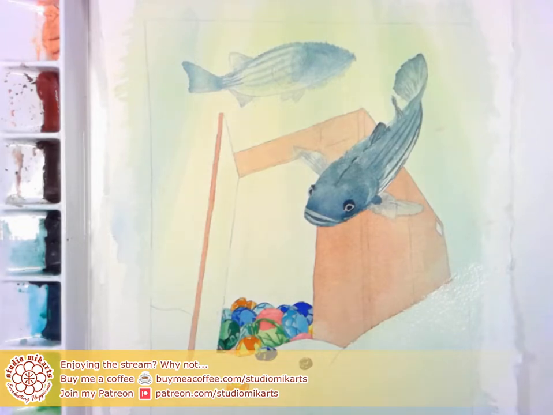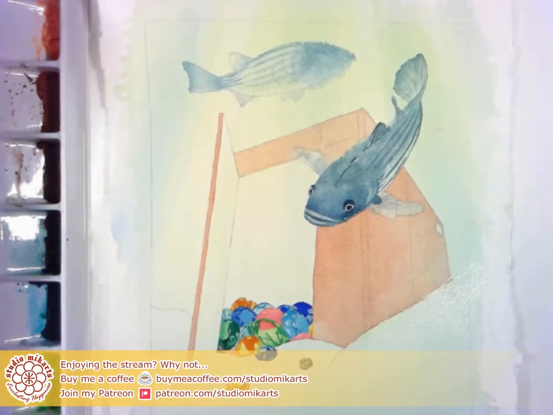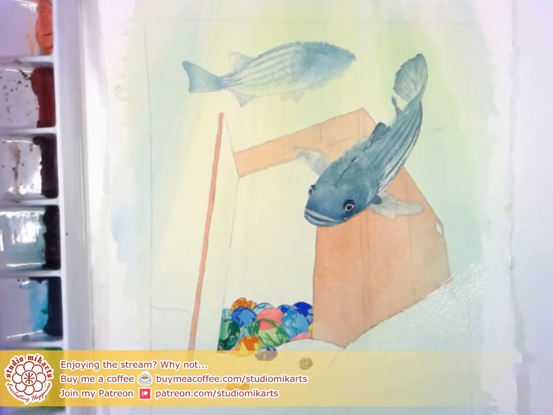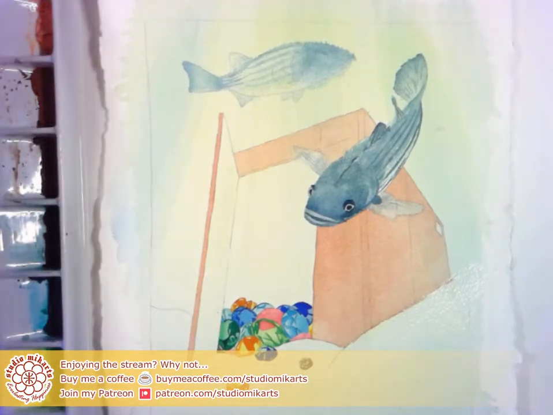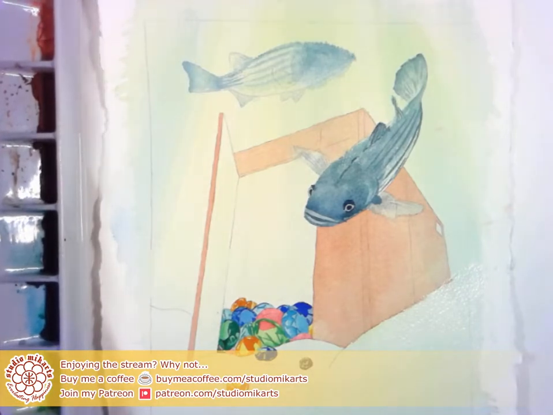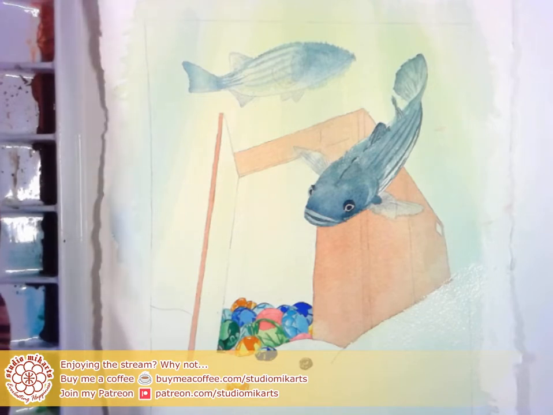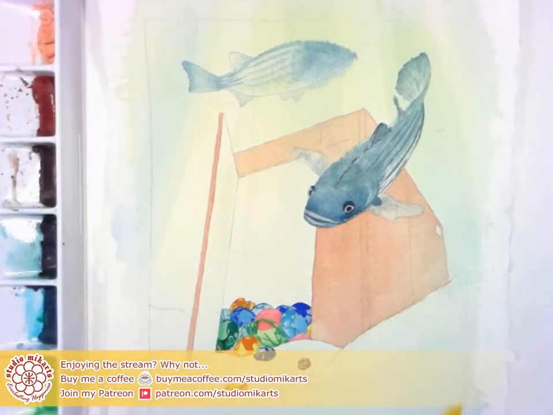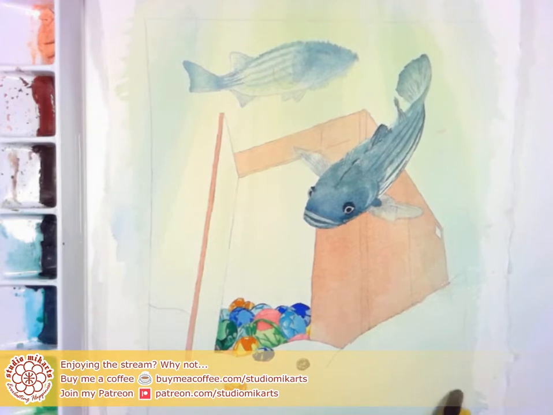So, let's see. Use a little of this kind of brownish yellow. I don't know the actual color names. I just describe them as I understand them. It's probably like raw ochre or something like that. I don't know. It's a brownish yellow. I use that to start. I'm going to start in the corner and then spread this out.